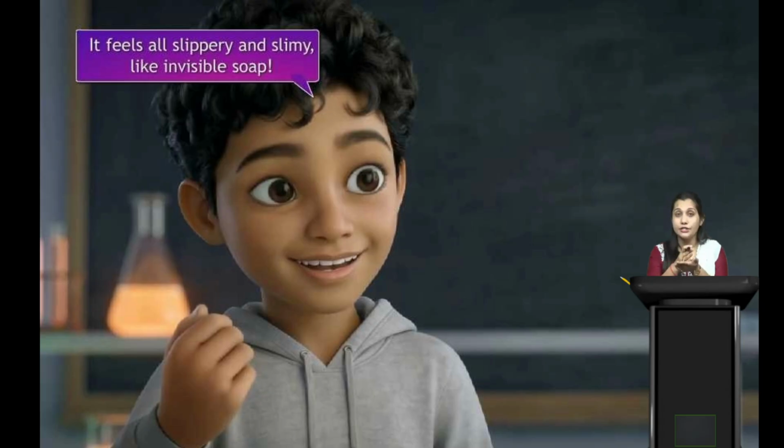Similarly, when the boy touched that baking soda solution, his hand felt slippery and slimy, almost like an invisible soap. So that's what he is saying, that his hands feel slippery and slimy, like touching invisible soap. Okay.